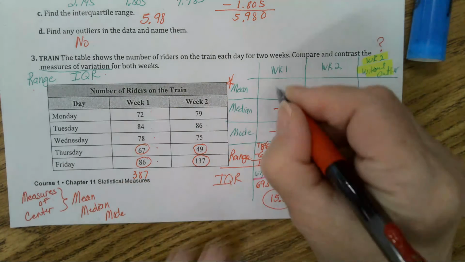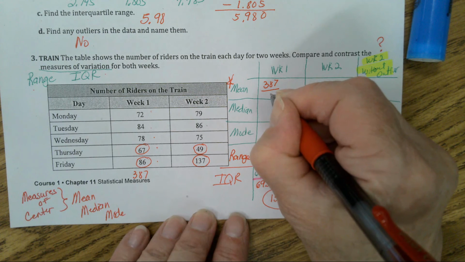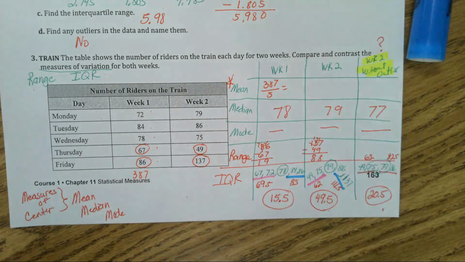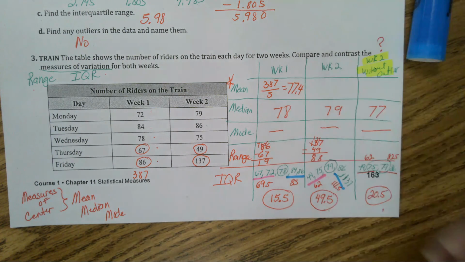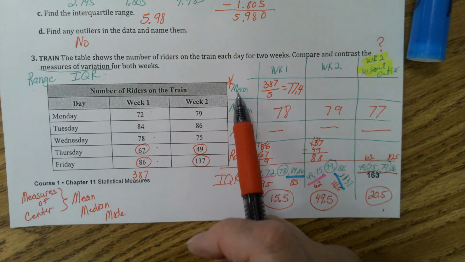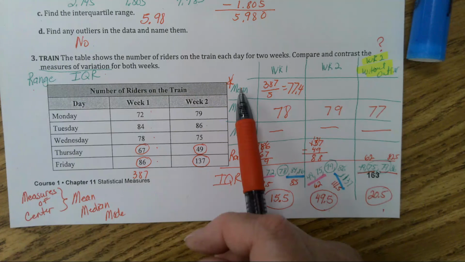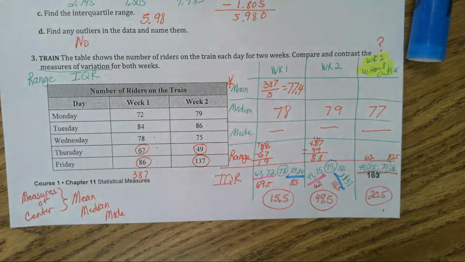So I'm going to have 387 divided by 5, and I get 77.4. Okay? Now, there's no outlier in this one, so you're going to use the mean for week 1, right? No outlier. Don't close your books. I still have you for 2 more minutes, so don't close anything. I'm still giving you answers.